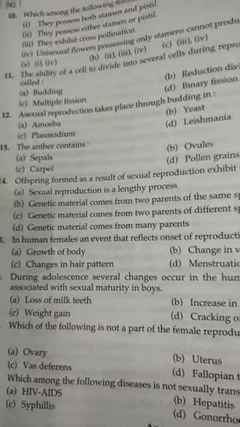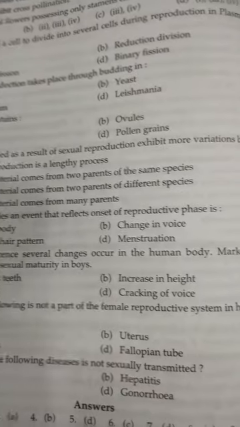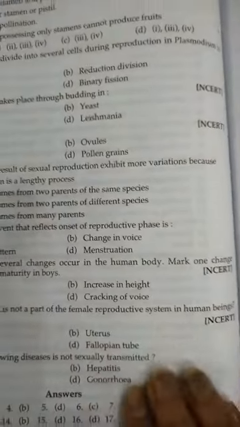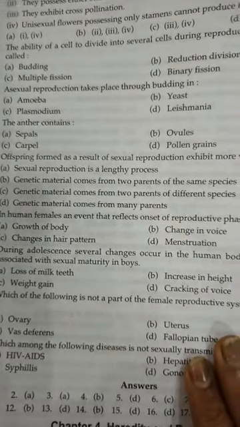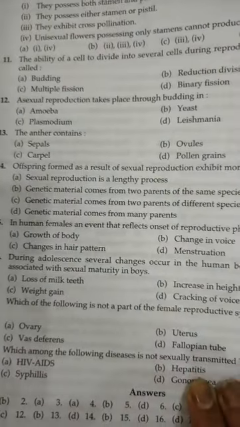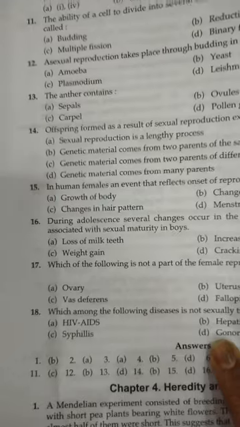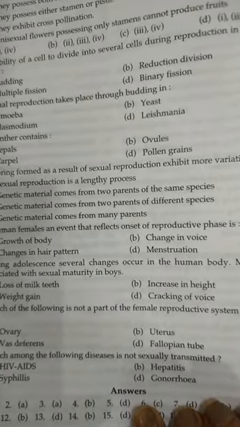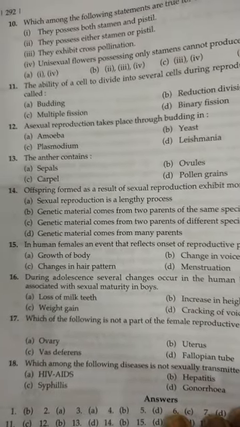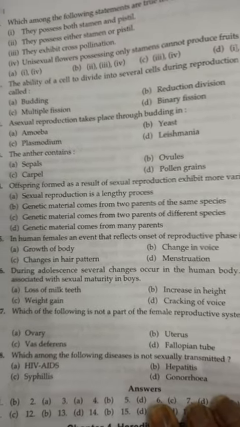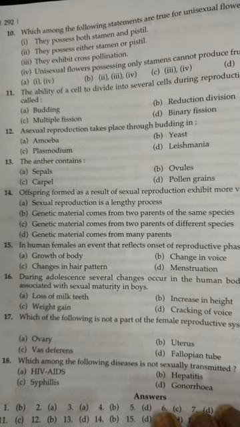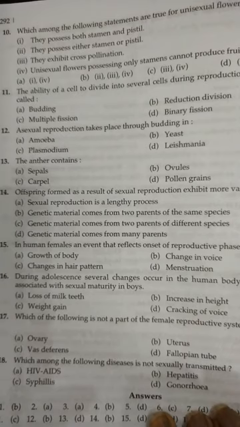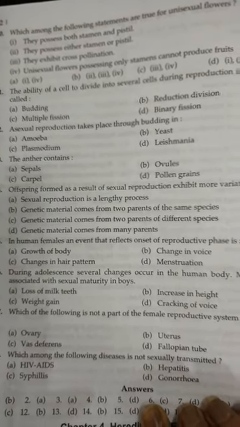Then sixteenth, during adolescence, several changes occur in the human body. Mark one change associated with sexual maturity in boys: loss of milk teeth, increase in height, weight gain, or cracking of voice. Seventeenth, which of the following is not a part of the female reproductive system in human beings? That is ovary, uterus, vas deferens, or fallopian tube. On the last question, eighteenth, which among the following diseases is not sexually transmitted? HIV/AIDS, syphilis, hepatitis, or gonorrhea.